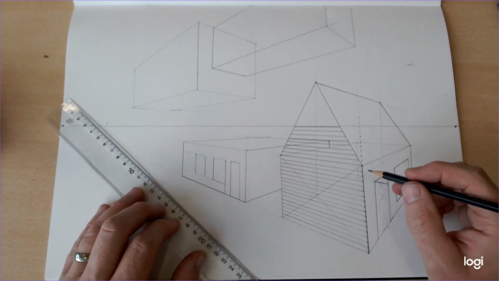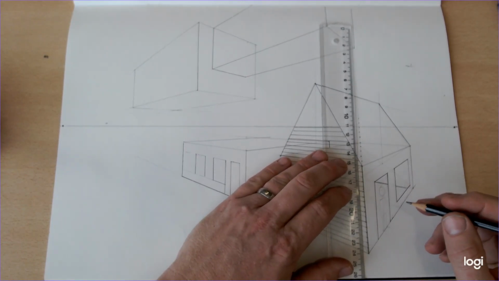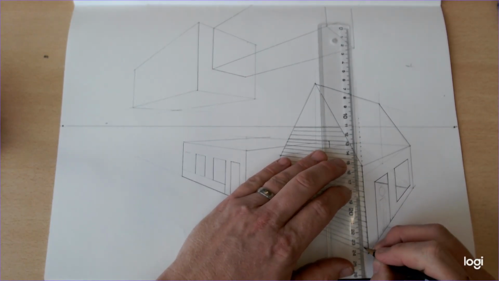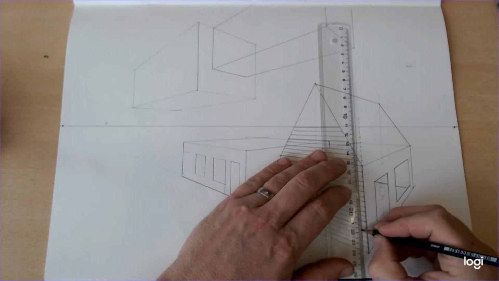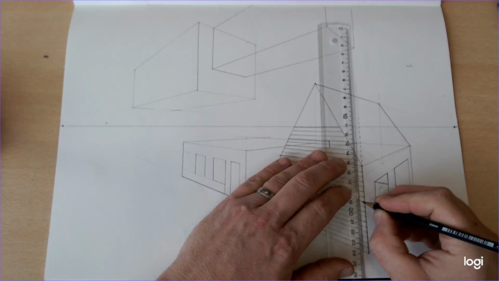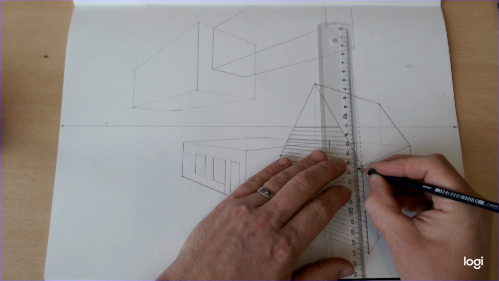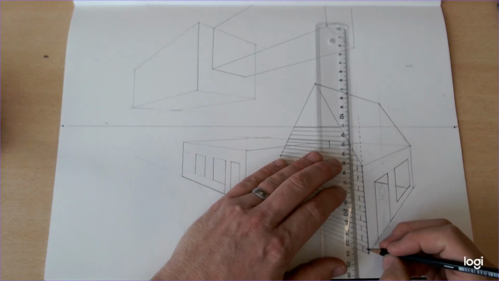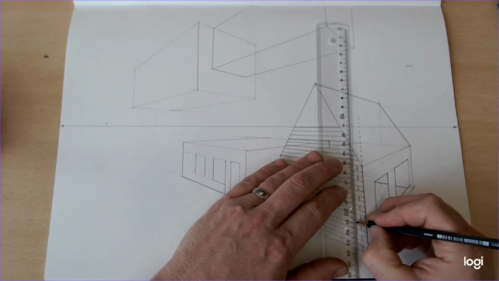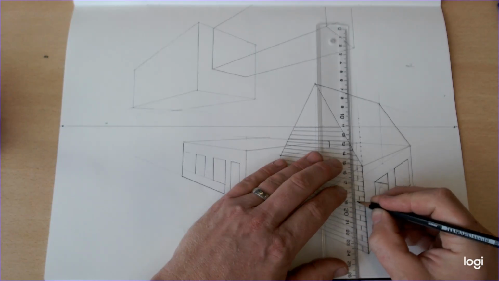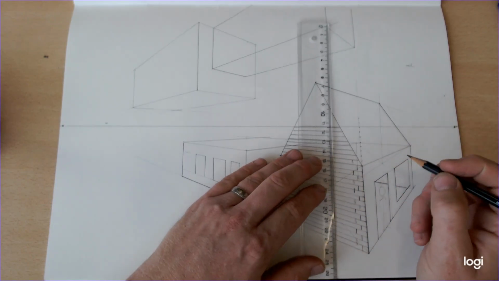Now if I have bricks that alternate, then I can say, you know what, this brick, it skips one, and in between every other line I can draw a tiny little line indicating that there's a brick. This line is going to be in between the other two lines. There we go.